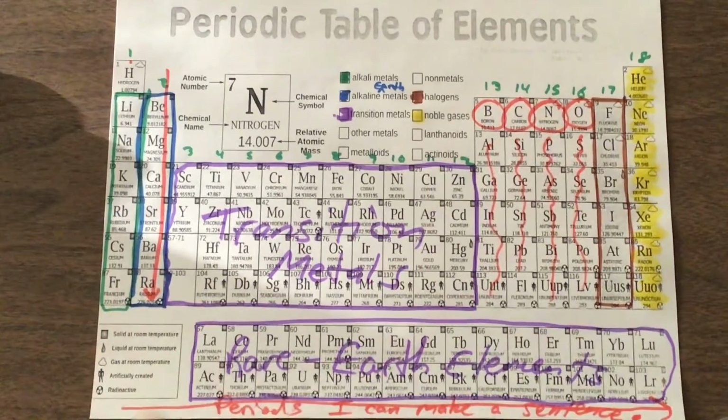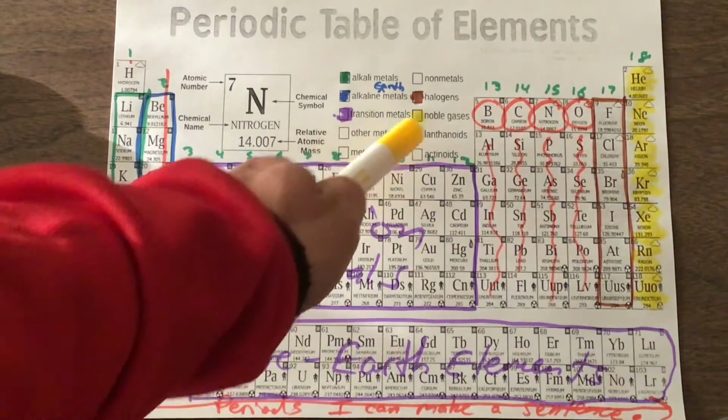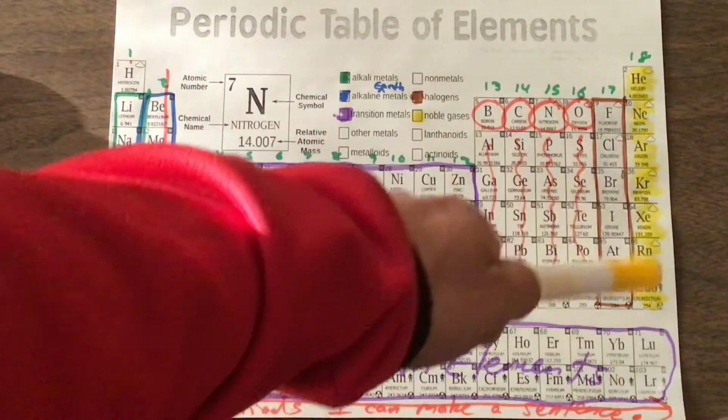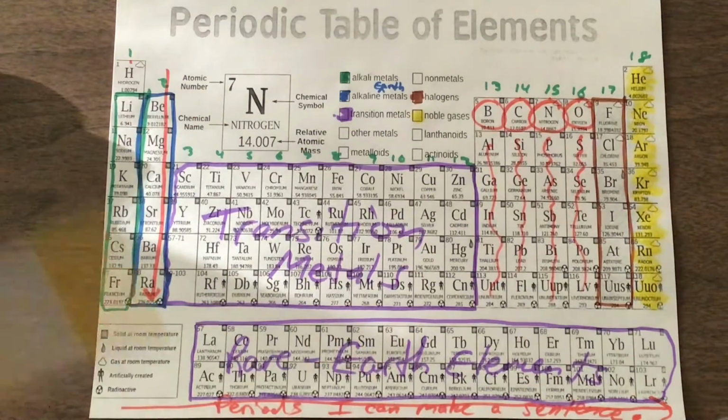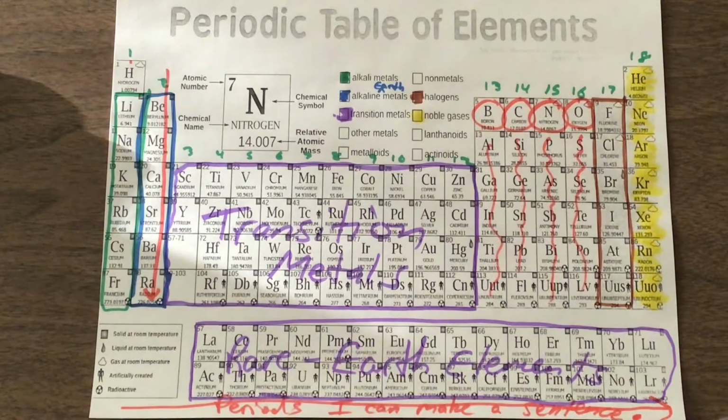So hopefully this helps paint a nice picture of the main groups on the periodic table. You'll do an activity with this map where you'll see it broken down into non-metals and metalloids, but I broke those down in the last video. So here's just an overview of the periodic table.